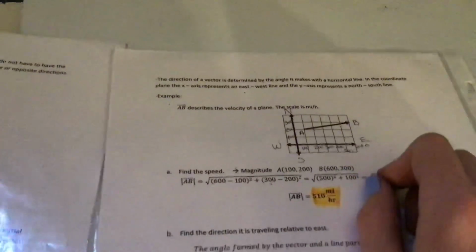Then we come to the direction, right? If you look back on the next page of your notes that I posted for you guys, direction is going to be determined by an angle. So that's where we're going to use our trig ratios, because it has to be the angle that the vector makes with the horizontal line. So basically with the x-axis.